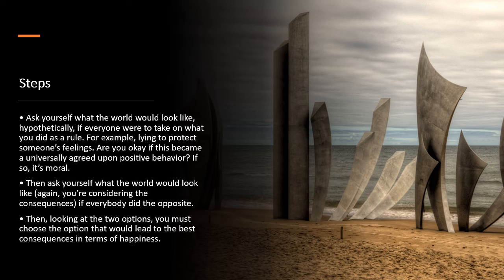Like we asked a while ago, does my new haircut make me look cool? So with these steps, first ask yourself what the world would look like hypothetically if everyone were to take on what you did as a rule. For example, lying to protect someone's feelings. Are you okay if this became a universally agreed upon positive behavior? If so, then it's moral.